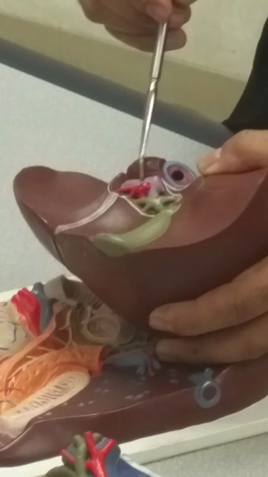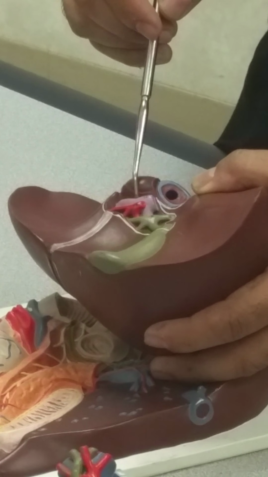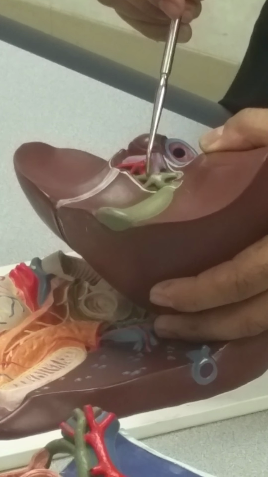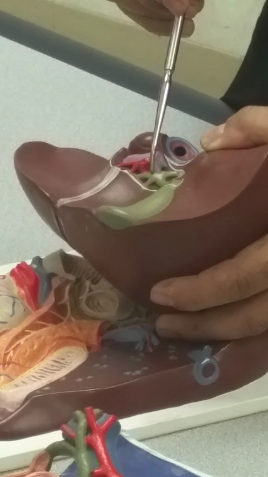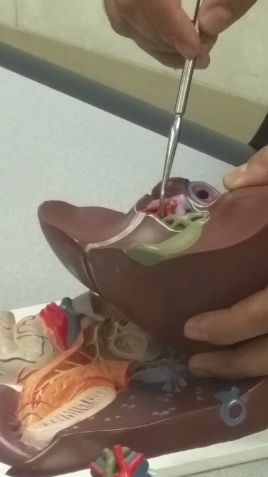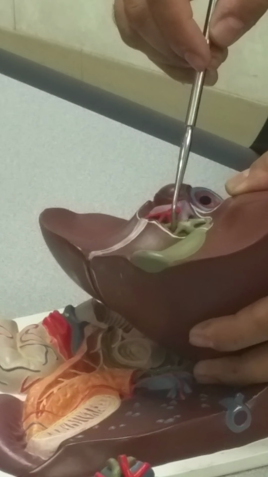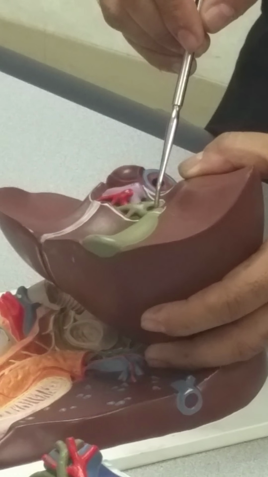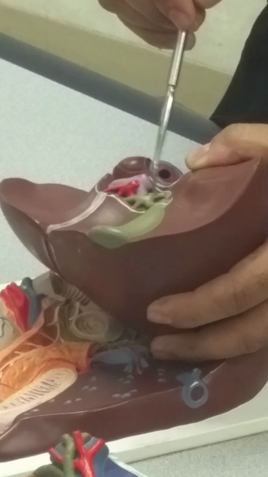In the hilus here we have three structures. The red one is the hepatic artery proper. The purple one represents the hepatic portal vein, and the green one is the common hepatic duct. We actually have two: this is the left hepatic duct, this is the right hepatic duct. They join to form the common hepatic duct, which joins the cystic duct to form the common bile duct.